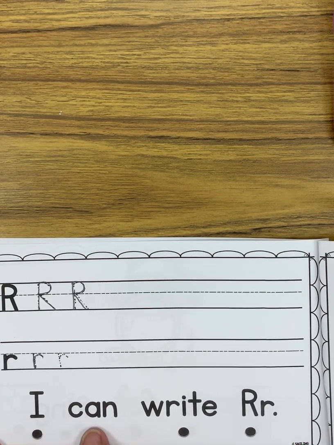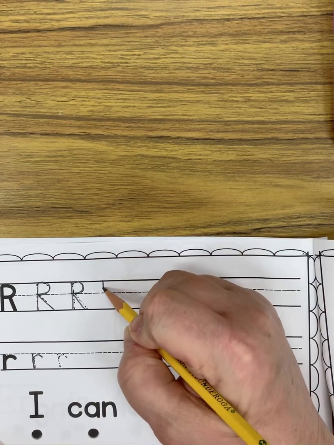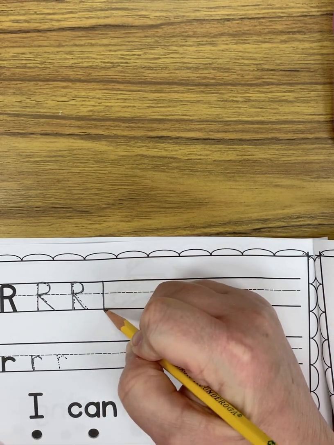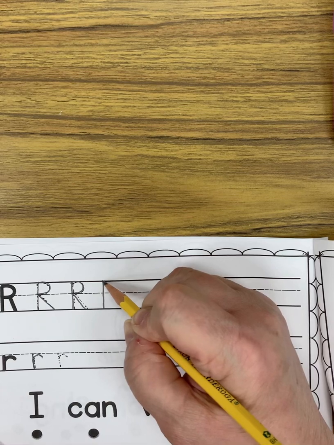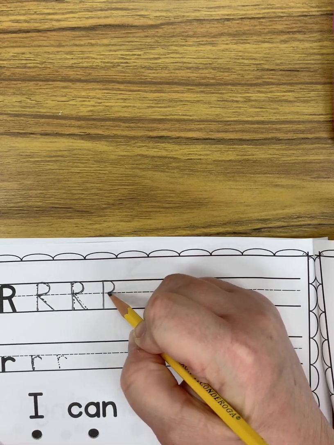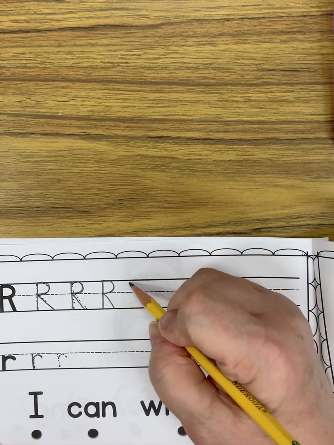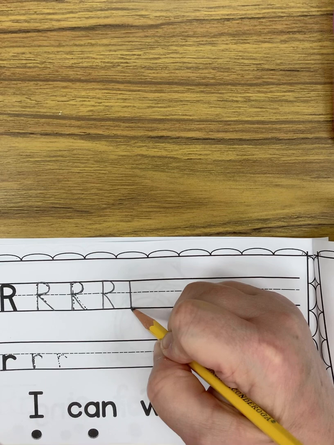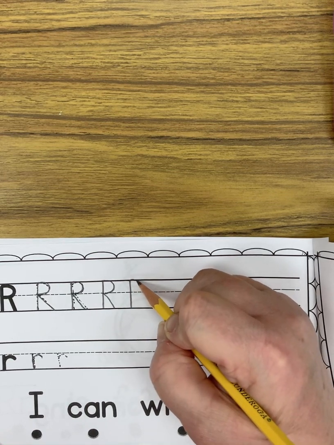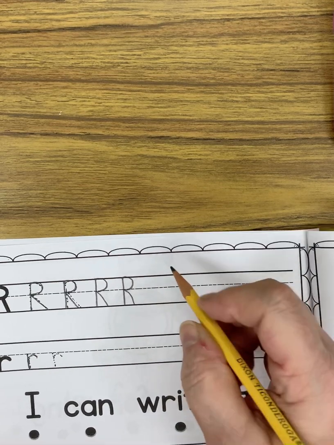I can write R. So we've already traced our R, so now we're going to try and do an R all by ourselves, writing it without tracing dots. So I do a straight line down, pick up, curve out and back to the belt line, and then I make a slanty line down. See how I'm not writing super fast? I'm controlling my pencil and making some pretty good R's.